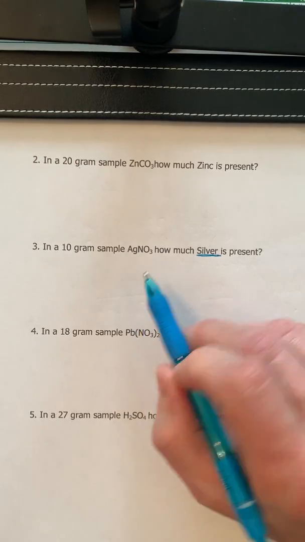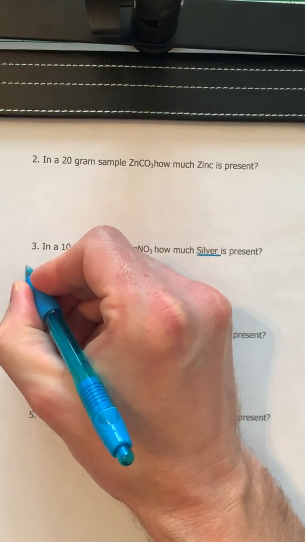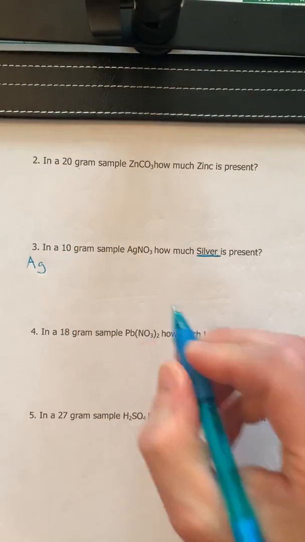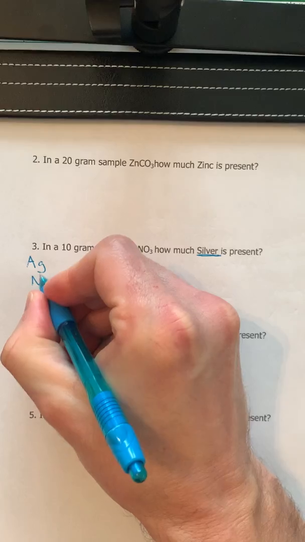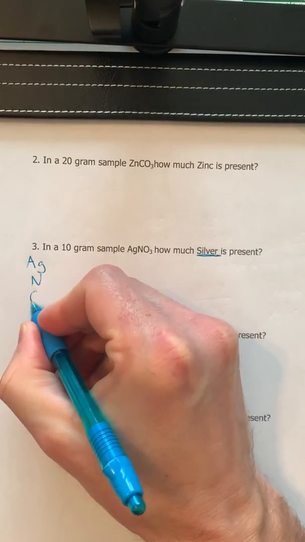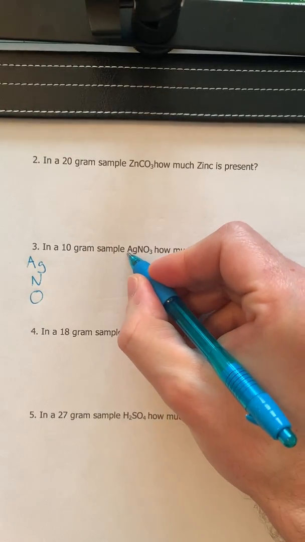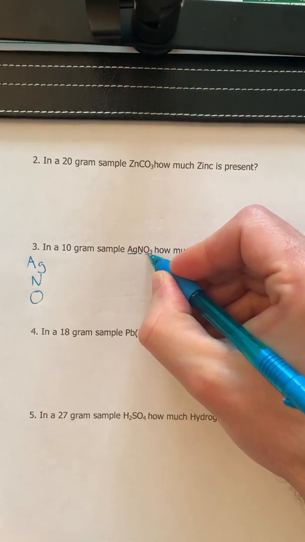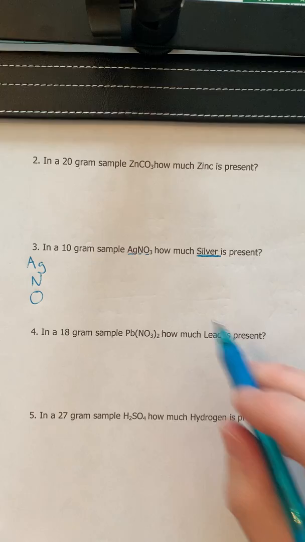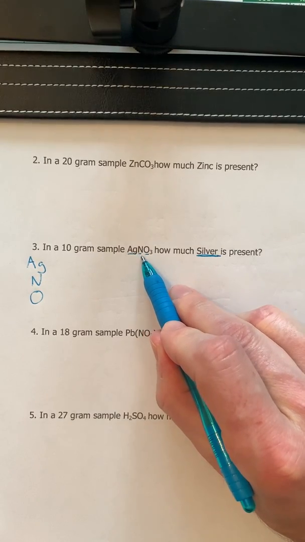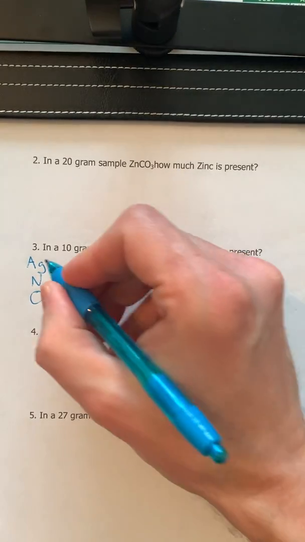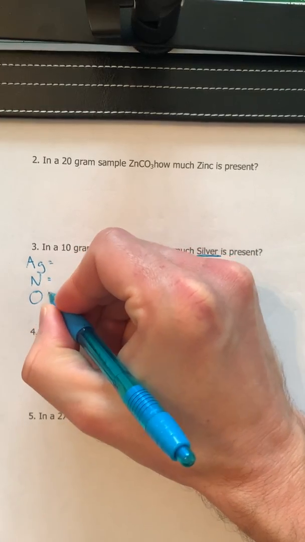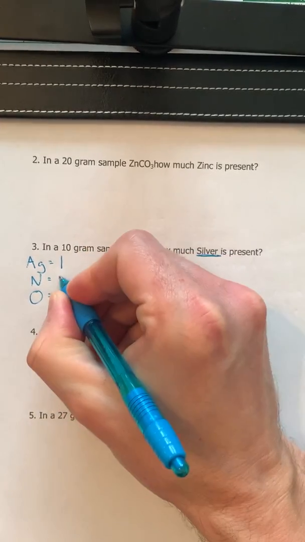So the first thing we've got to do is figure out what elements are present. I've got silver, I've got nitrogen, and I've got oxygen. And notice here we've got uppercase, lowercase. That indicates it's one thing. Uppercase, uppercase, one thing, one thing. So how much of each? No subscript, no subscript, subscript of 3. So that tells me that I've got one silver, one nitrogen, and three oxygens.